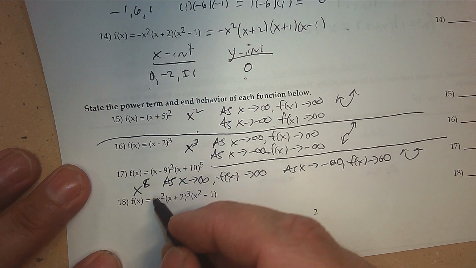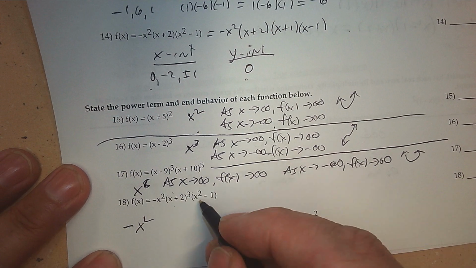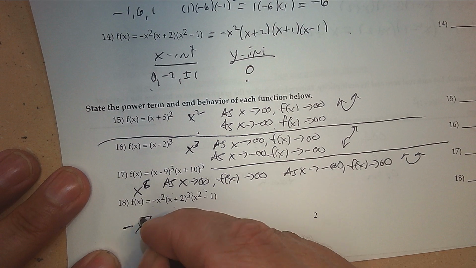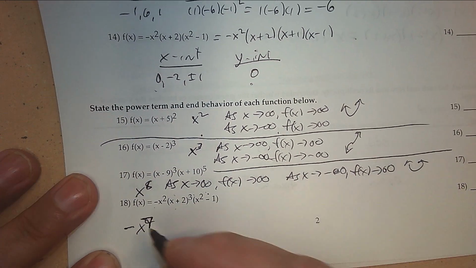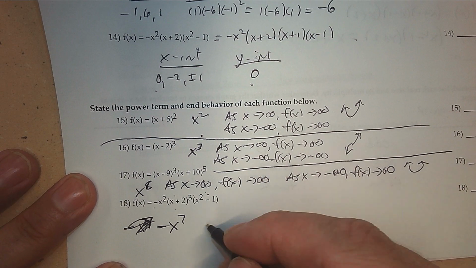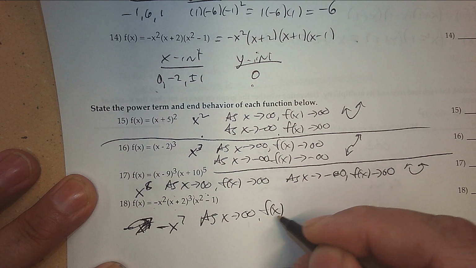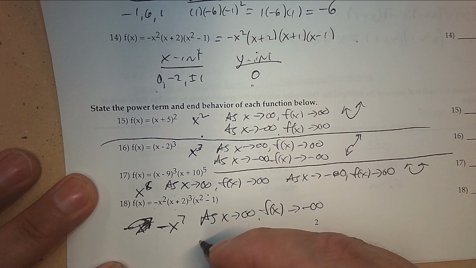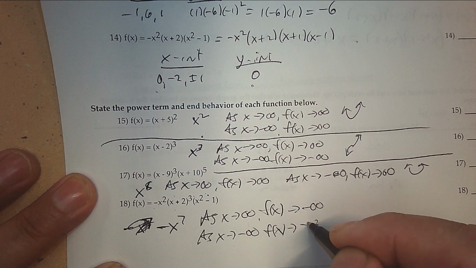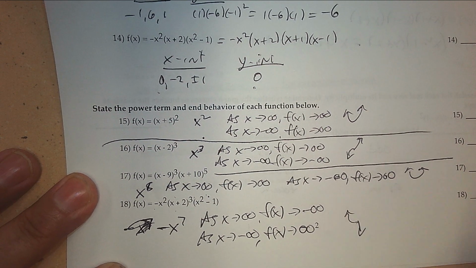Here we have negative x squared and x cubed and x squared. So add the exponents, and that's 7. So negative x to the 7 by adding the exponents. That would mean as x approaches infinity, f of x approaches -infinity, and as x approaches -infinity, f of x approaches infinity. Which means the right end goes down and the left end goes up.